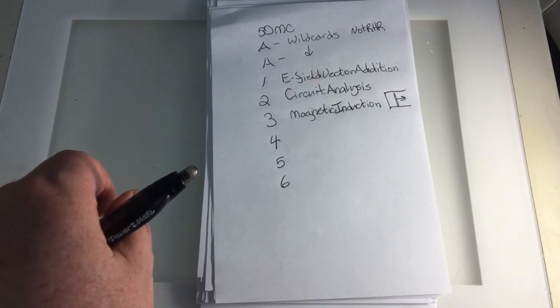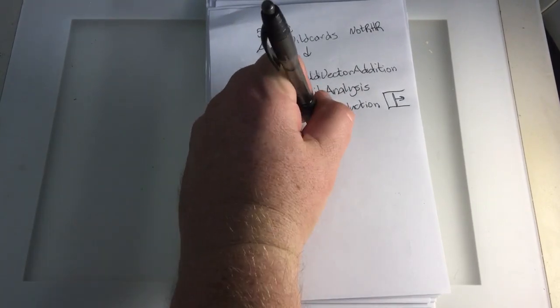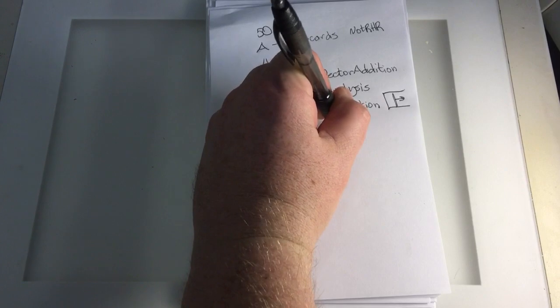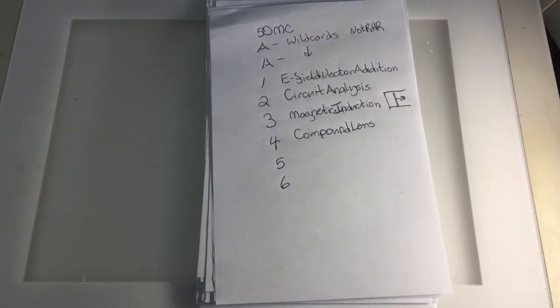There is another. Oh, compound lens. You're going to have a convex and you're going to have a concave lens. You're going to have them together, figure out where the final image is, describe it, all that fun jazz.